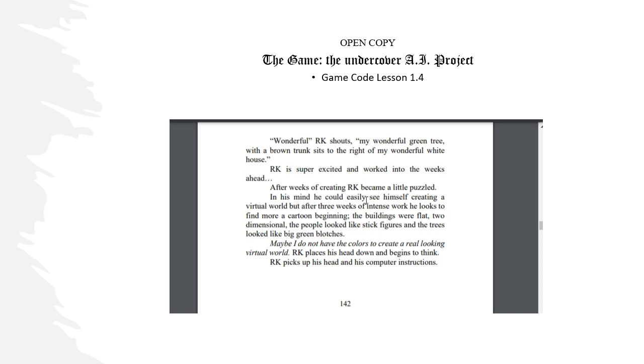After weeks of creating, OK became a little puzzled in his mind. He could easily see himself creating a virtual world, but after 3 weeks of intense work, he looks to find more of a cartoon beginning. The buildings were flat, two-dimensional, the people look like stick figures, and the trees look like big green blotches.